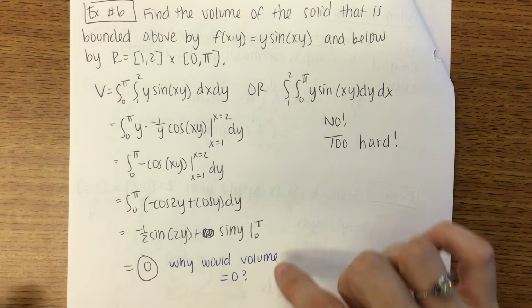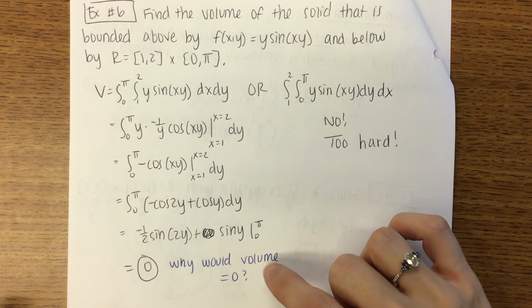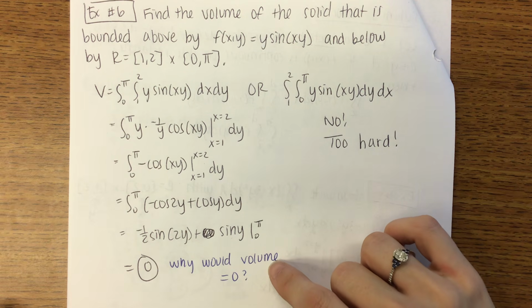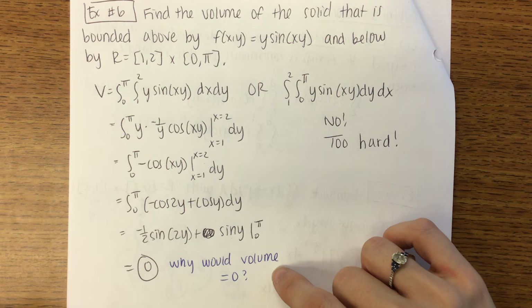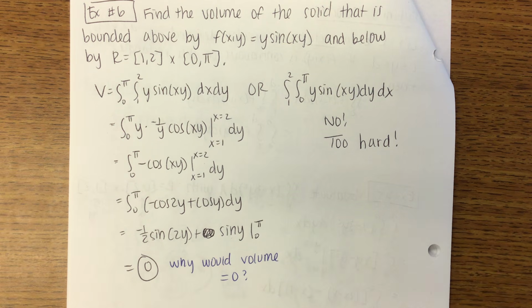Some of you, I saw you guys looking around when you got 0. Why would a volume equal 0? Equal area above and below the xy plane. Yeah, part of the surface is above the xy plane, part of the surface is below, so the areas cancel each other out.